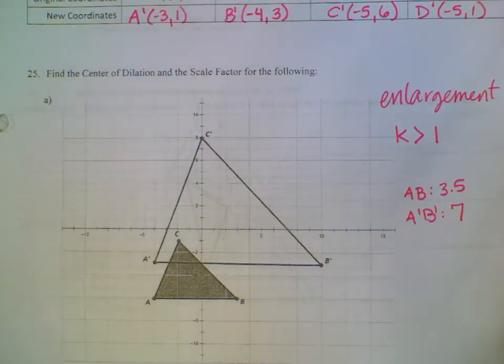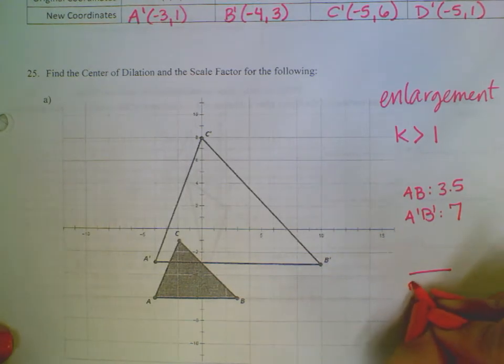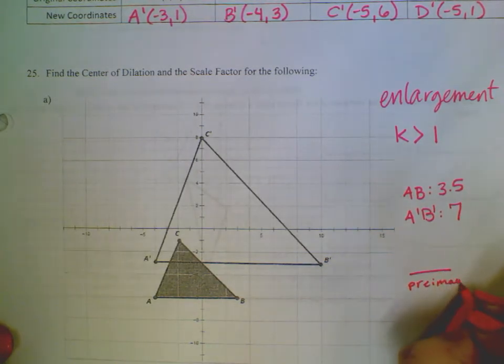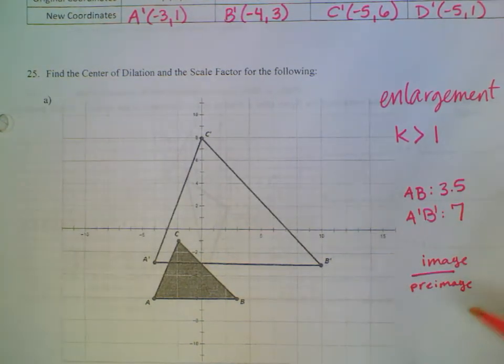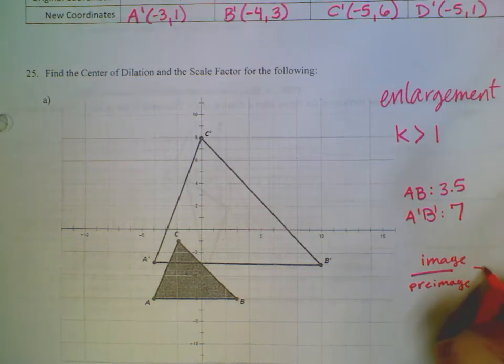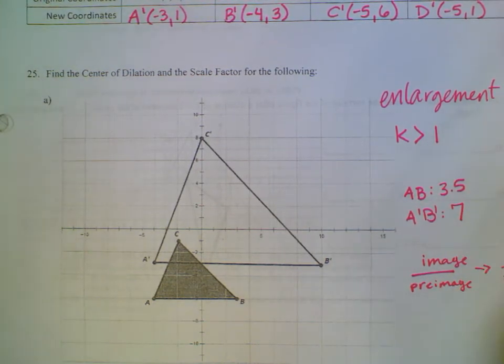So we're always going to put our pre-image under the image, and that means that my pre-image is 3.5, my image is 7. So 7 over 3.5 reduces down to 2.